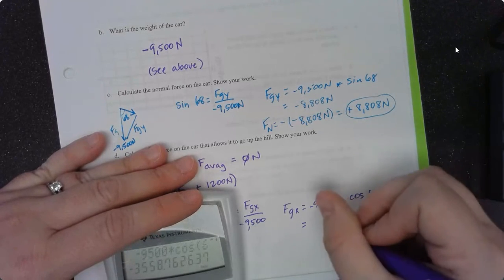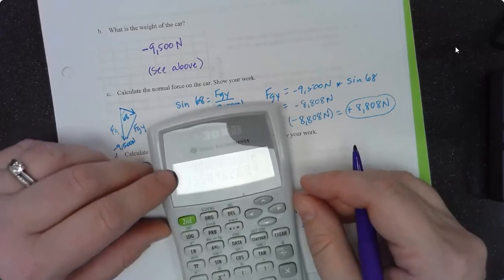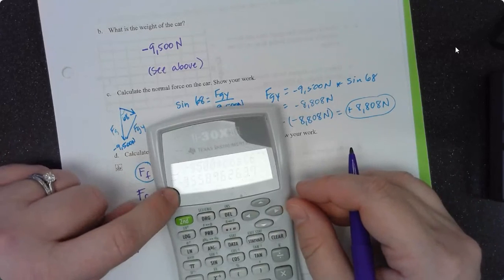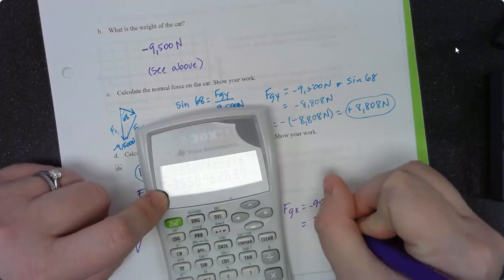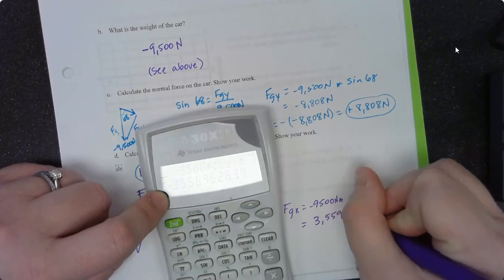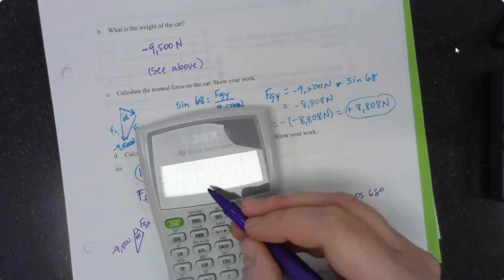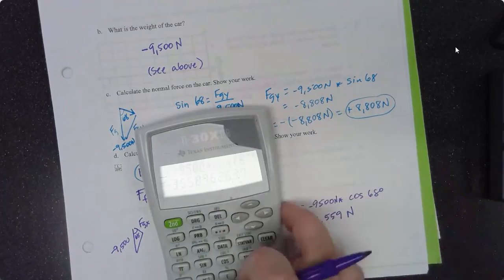All right, so I punched all that stuff in my calculator that way, and I got a negative number, but I know that it should be positive. So I'm going to write it as a positive. 3,559 newtons. I rounded up because it's 8.76.